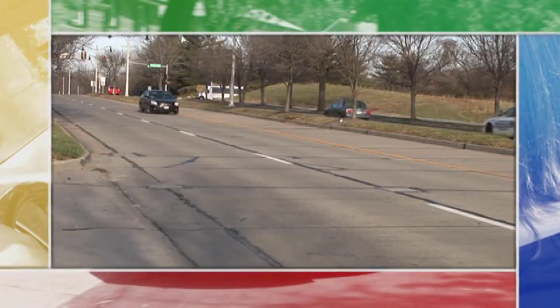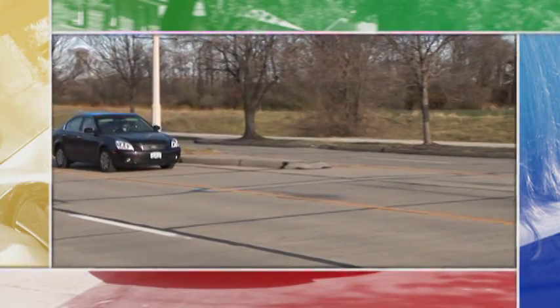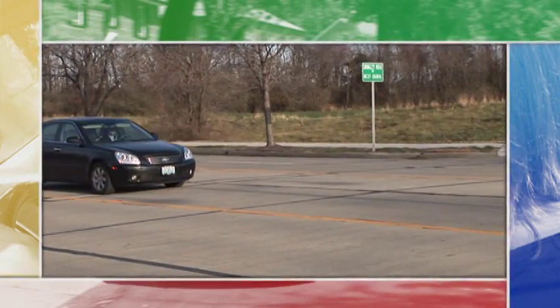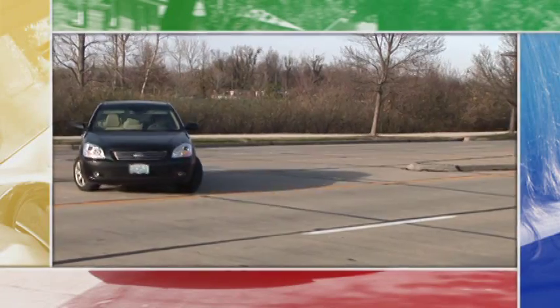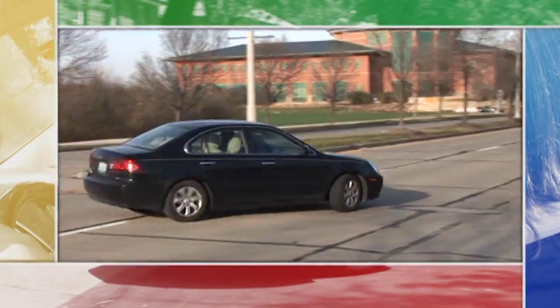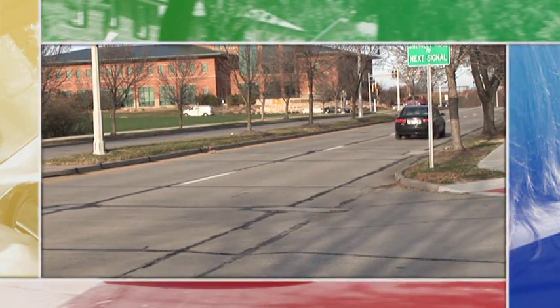U-turns should only be performed when they are legal and there is adequate space to do so without interrupting traffic. Never make a U-turn across double yellow lines. To complete a U-turn, signal left and check for oncoming traffic. Accelerate lightly while turning the direction you want to go. Once the turn is made, enter your new lane and accelerate as necessary.